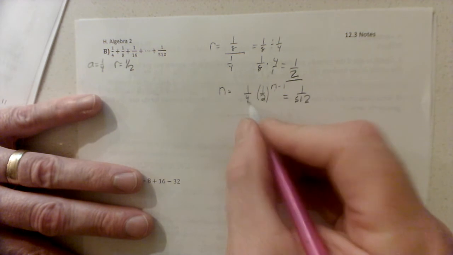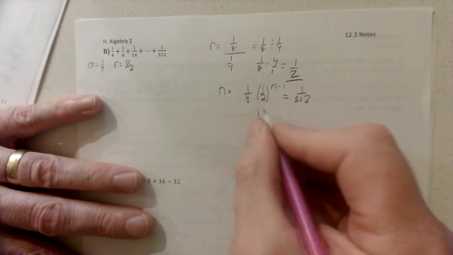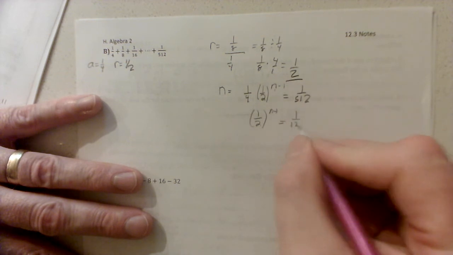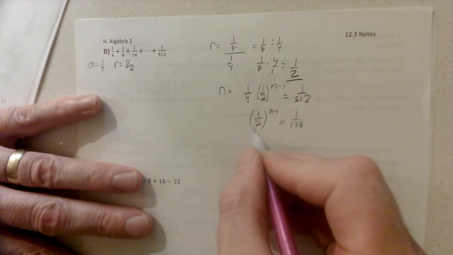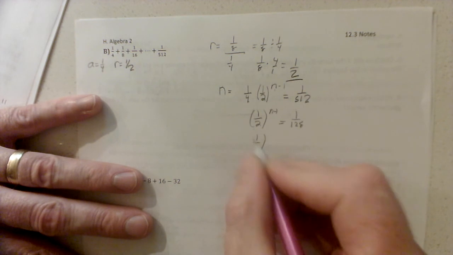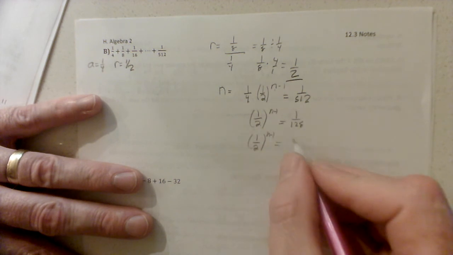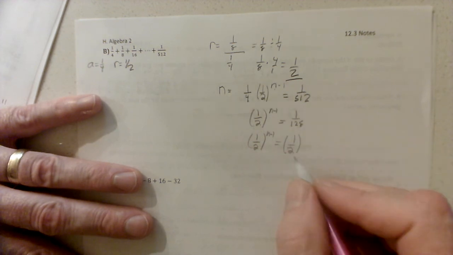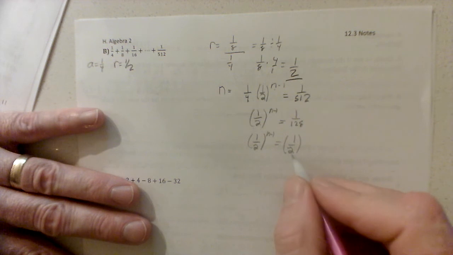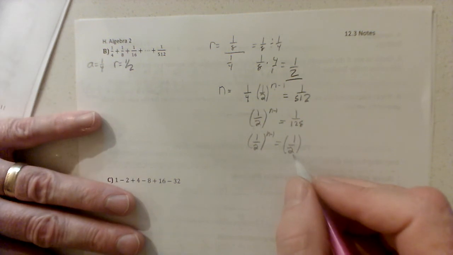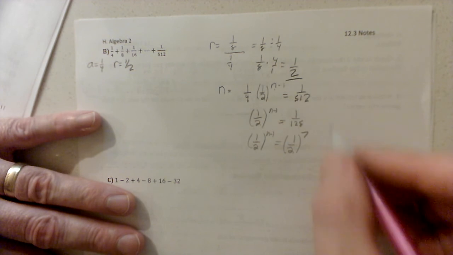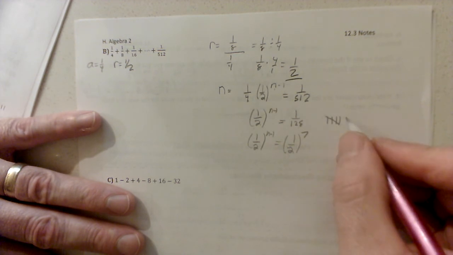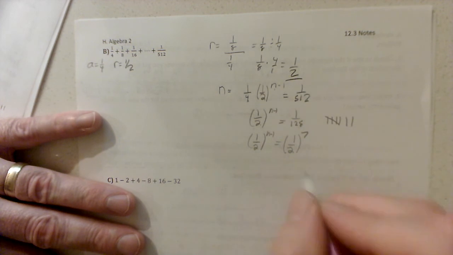Multiply both sides by 4. This times 4, that cancels out. I get 1/2 to the n minus 1 equals, if you multiply that by 4, you get 1 over 128. Now our goal is to get a common base. Well, I know this side is 1/2 to the n minus 1, but I also know that this side is 1/2 to a power because I recognize 128 is a power of 2. So 2 to the 7th power, I'll count it out. Look, 2, 4, 8, 16, 32, 64, 128. 2 to the 7th power.